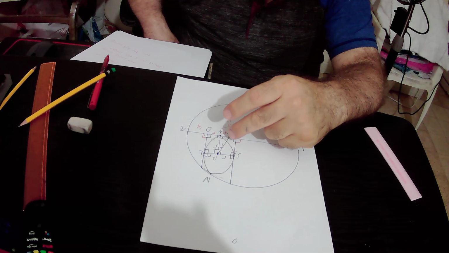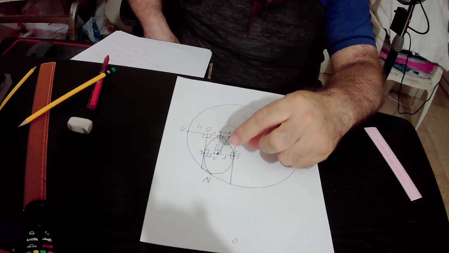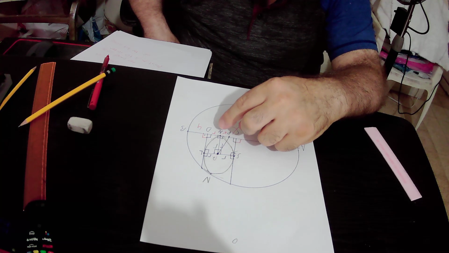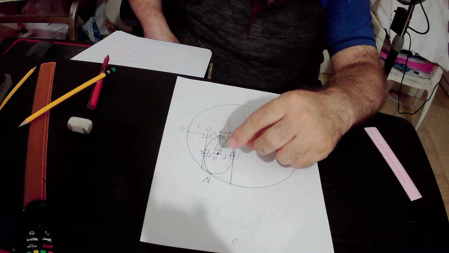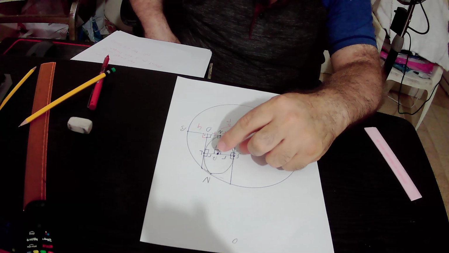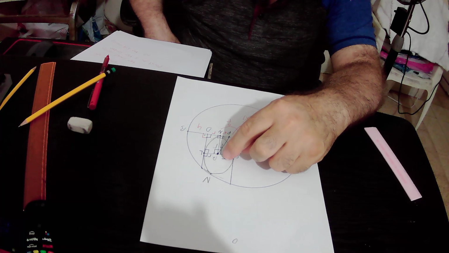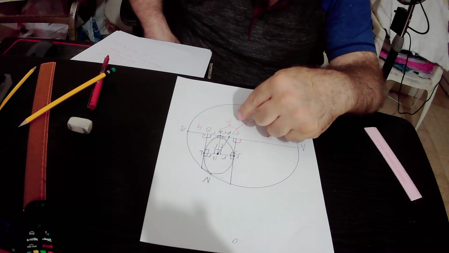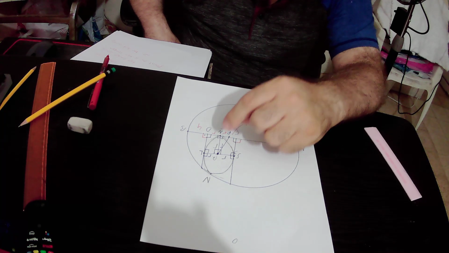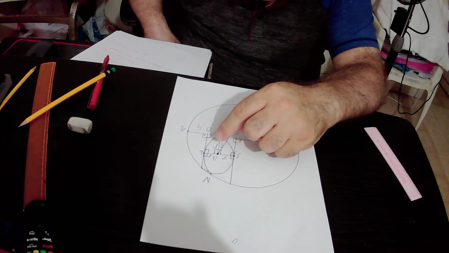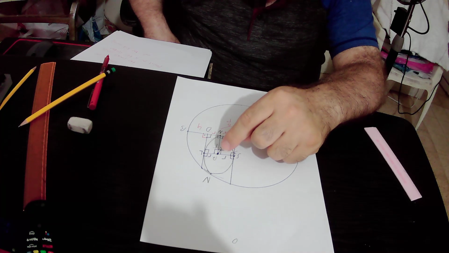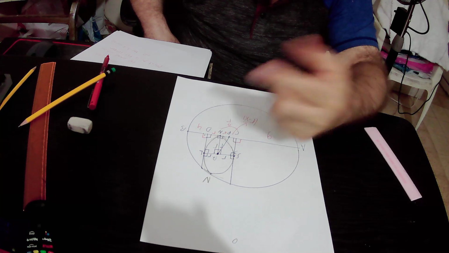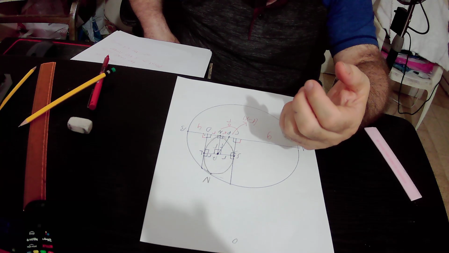SQCN is a rectangle, therefore side SQ that is parallel to side CN are equal to each other, and if SQ is the radius of the small circle, then CN is also the radius of the small circle. And the same thing is about the quadrilateral QLDN, that is actually a rectangle.